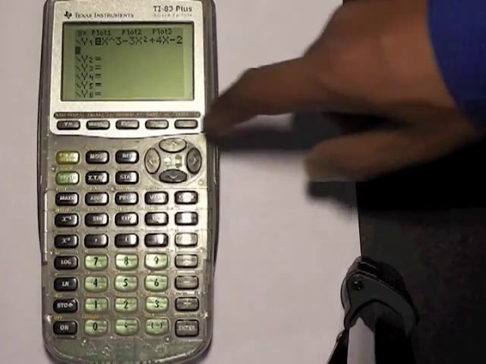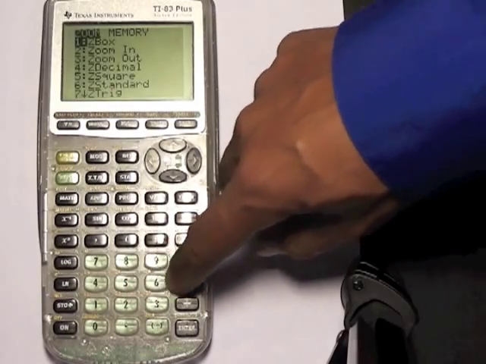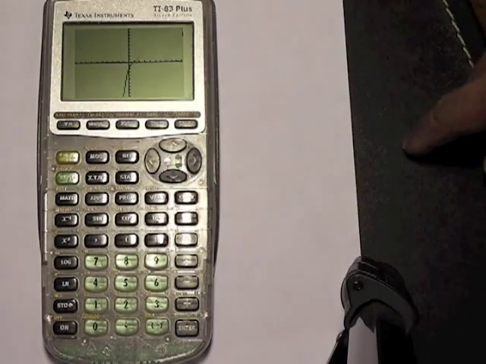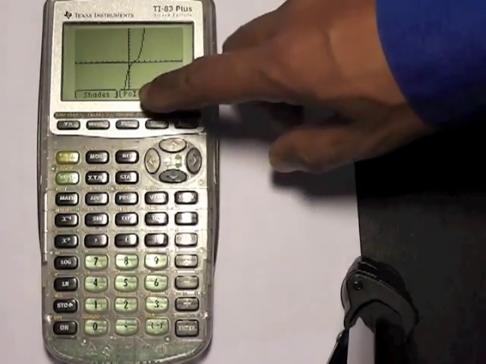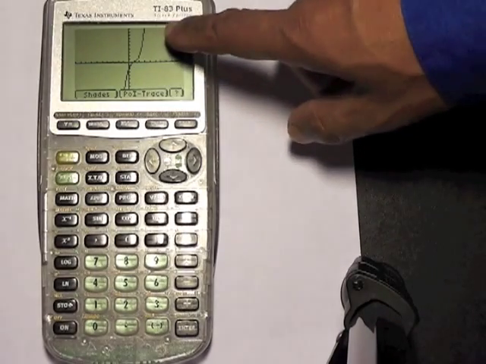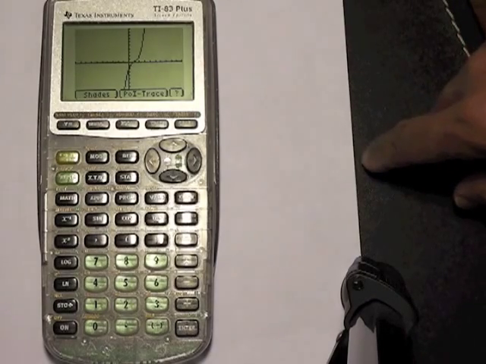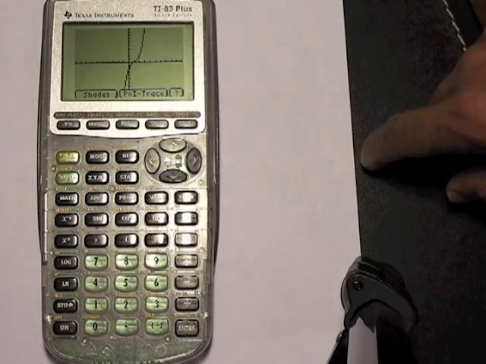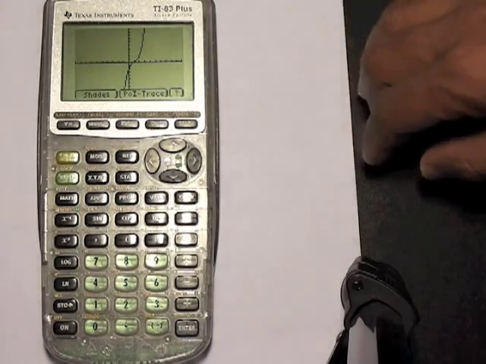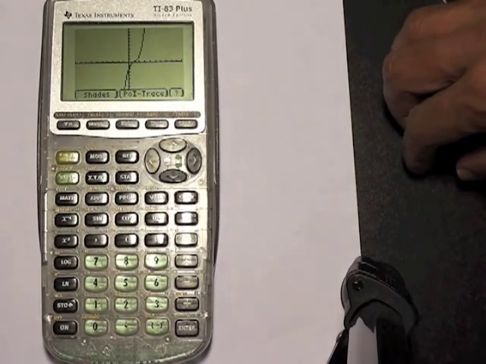And then we hit zoom 6 for the standard window. We get this cubic function here, and we could see that the real zero is occurring at 1. So 1 is our real zero, but we should have 3, so the other two are imaginary.